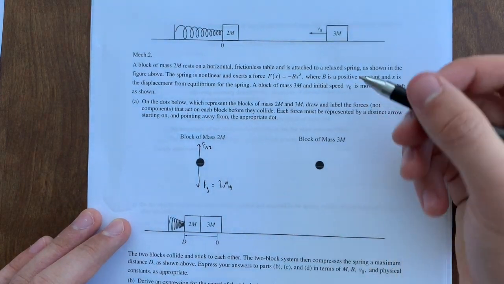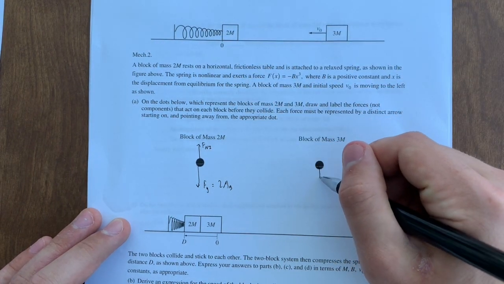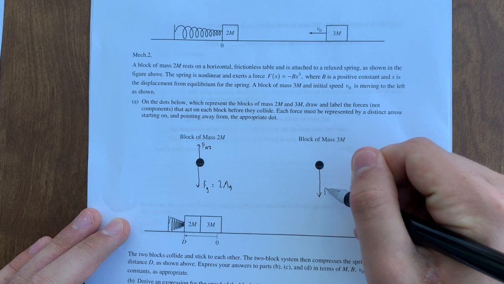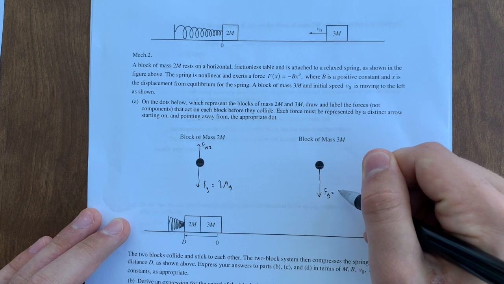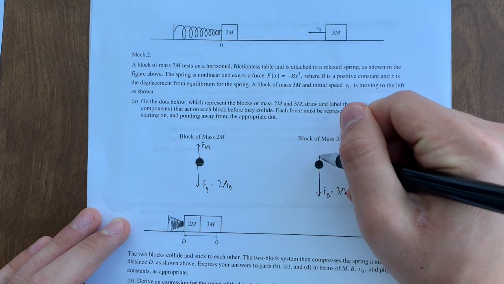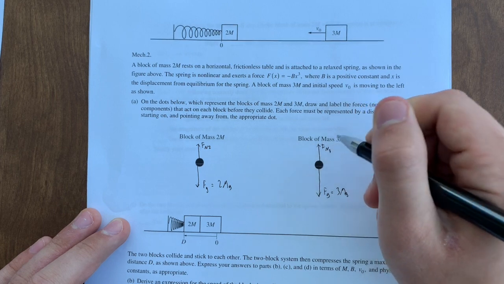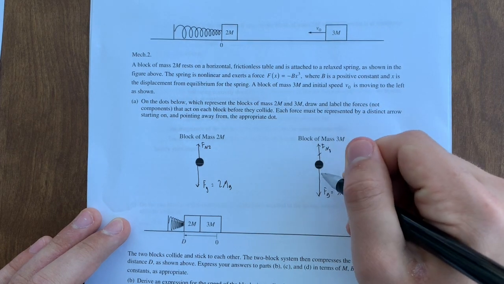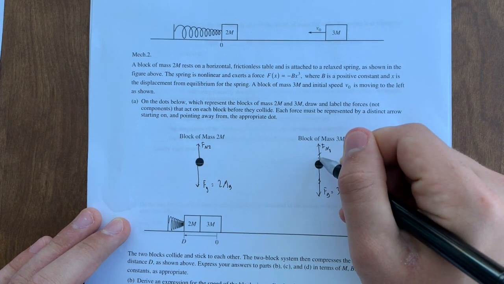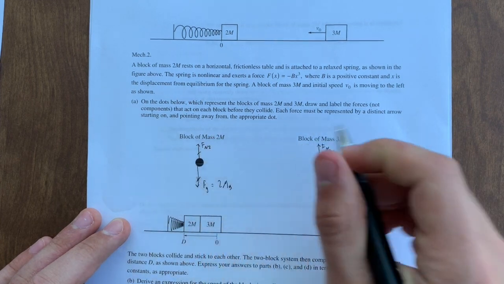It's moving to the left, but there's no acceleration, so the force of gravity equals 3mg instead of 2mg, and the normal force, we'll call that Fn3. And these two forces are the same, since neither block is moving up or down.